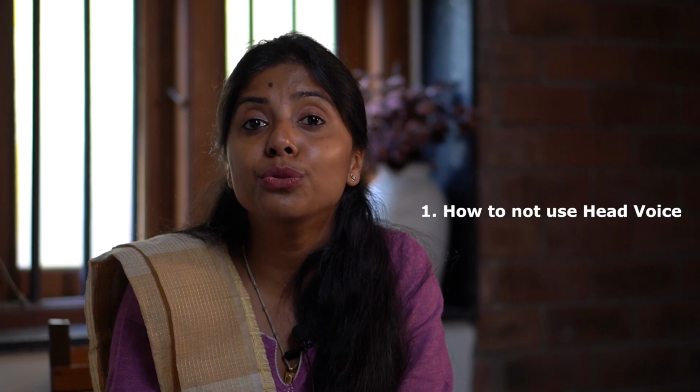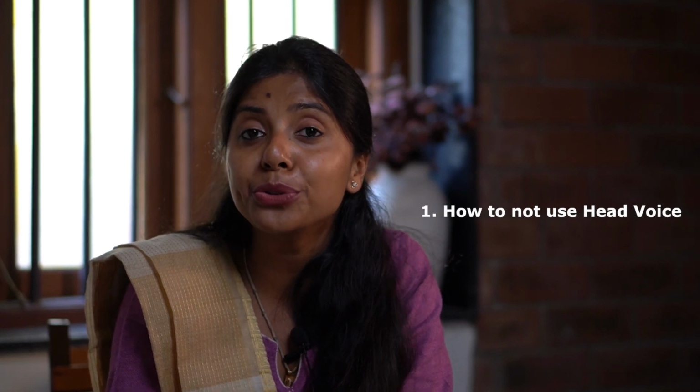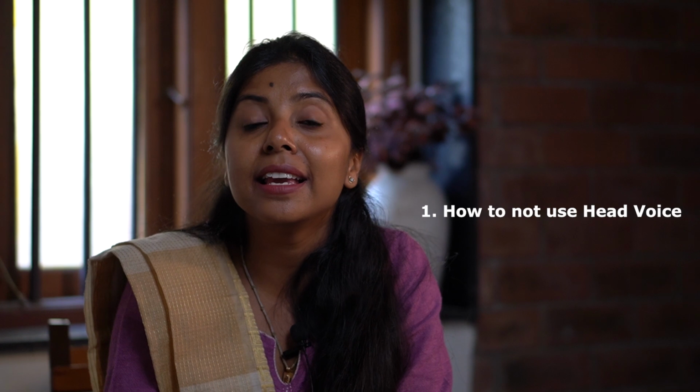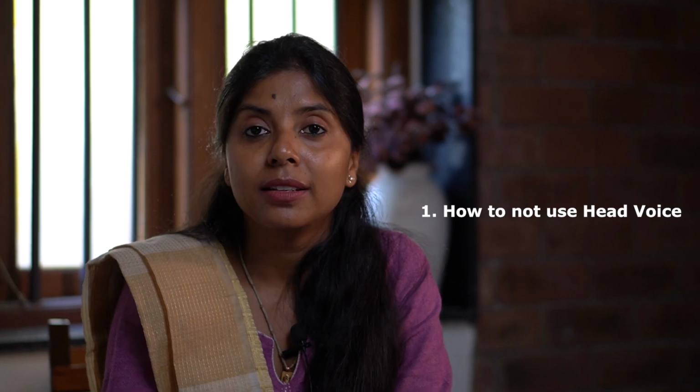It affects your voice in the long term, but Indian classical musicians can sing throughout their life. So this was about how not to use falsetto or head voice while singing in Indian classical music. Now the next thing is how not to project our voice from our nose area.